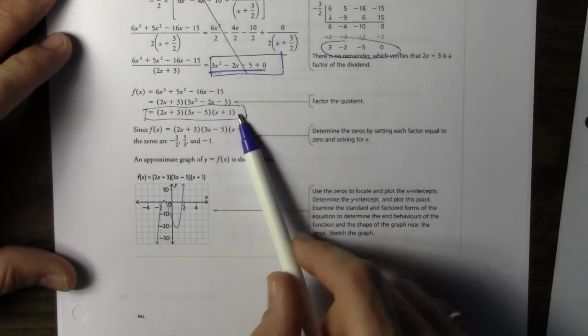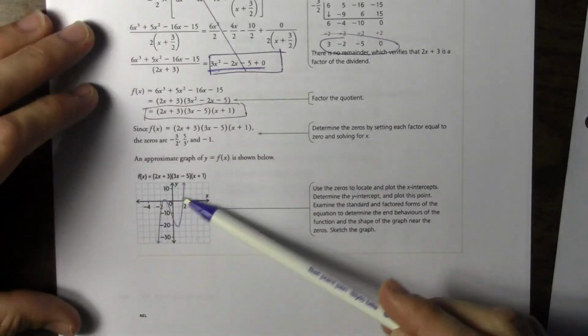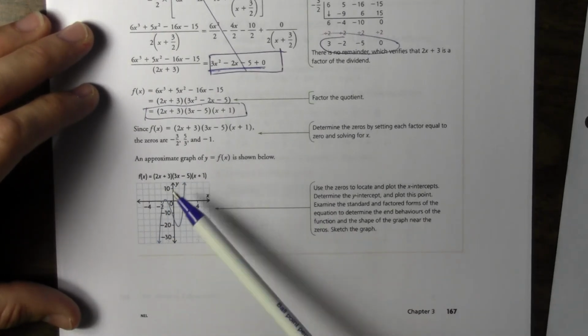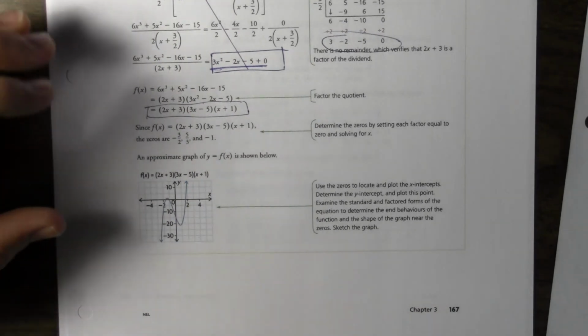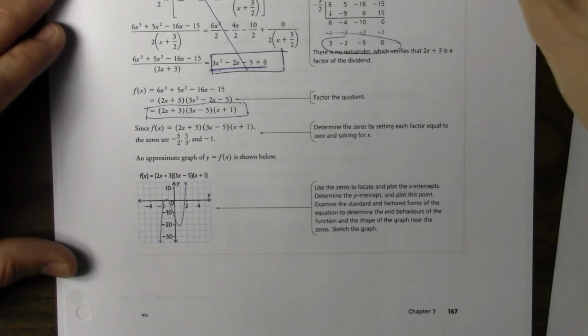And then we know what the end behaviors are based on the degree and the coefficient. The degree is odd, so they go opposite directions. It's positive, so we know it ends up going this way. And we plot those zeros. Any questions? No questions there? Okay.